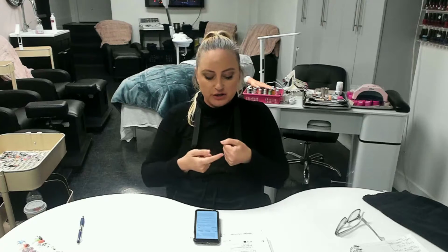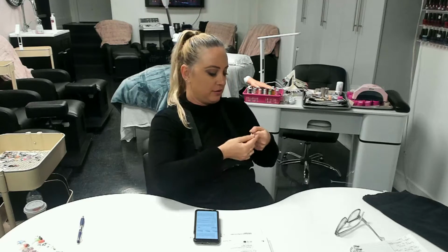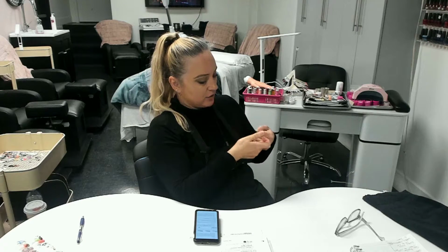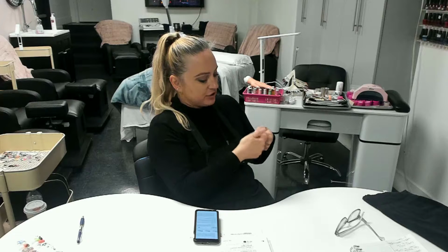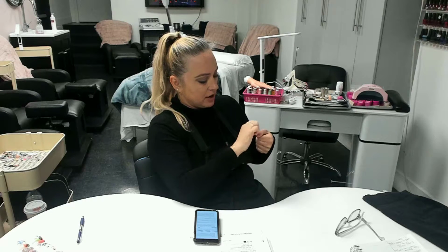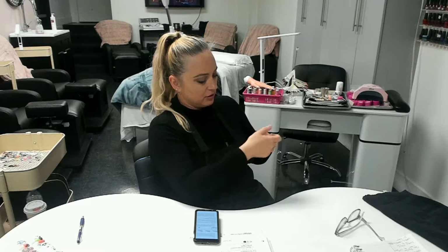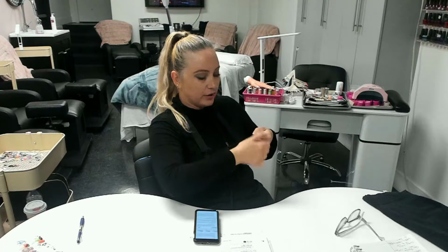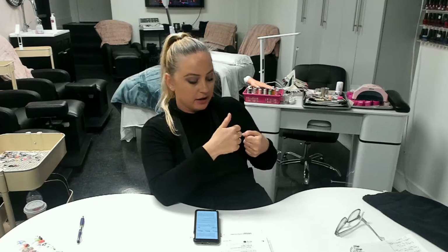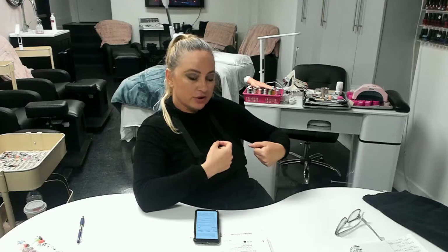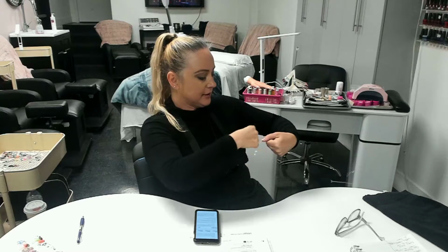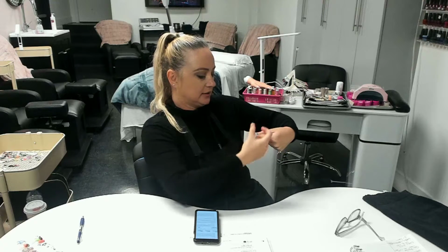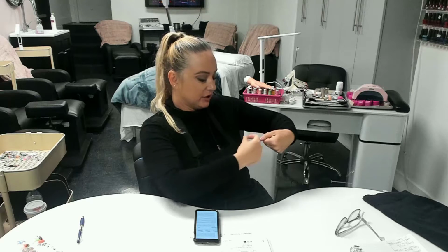So when you're drilling, you can drill back and forth like this, and you're holding the drill like a pen. You can drill back and forth, but make sure you're going middle, high, low, middle, high, low. You're not going back and forth in the same area. When you're pulling down with your drill, middle, side, side, middle, side, side. You're not going middle, middle, middle.